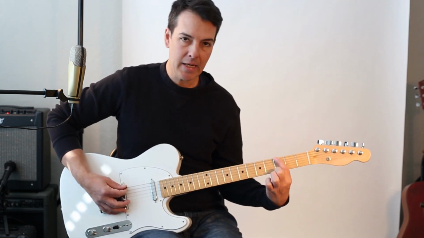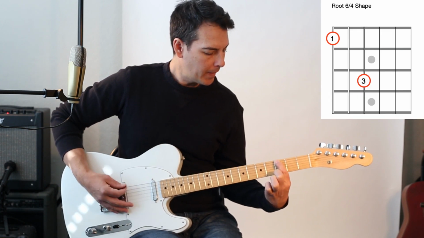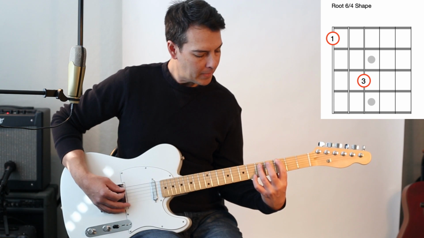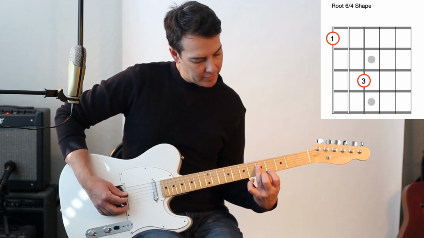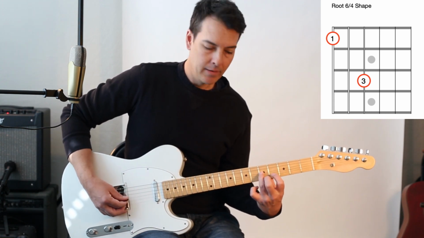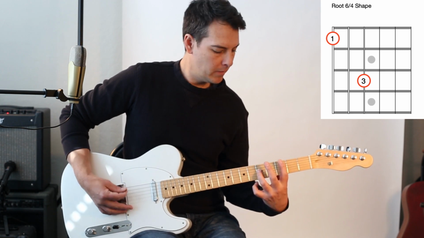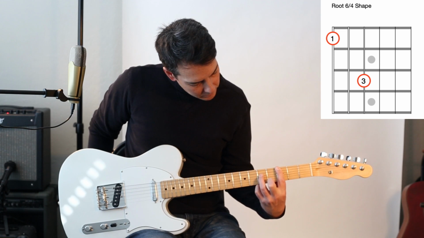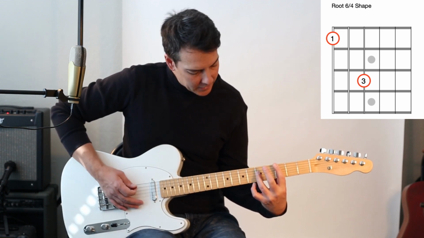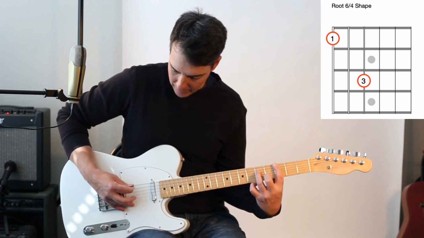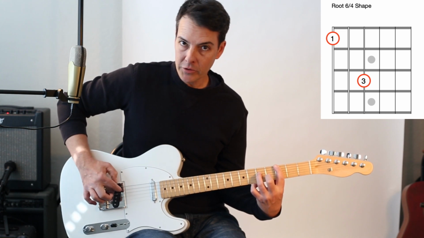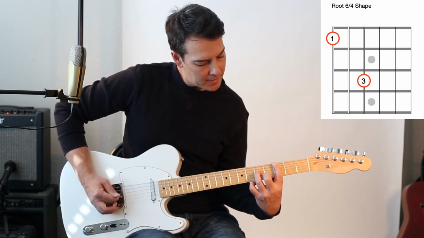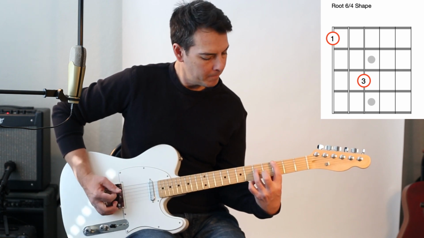So if I have a G here on the low 6th string at the 3rd fret, if I come down 2 strings to the 5th fret, that's also a G. This little shape, I'm skipping the middle string. This middle string, the 5th string, is not being played. It's just the 6th and the 4th string.